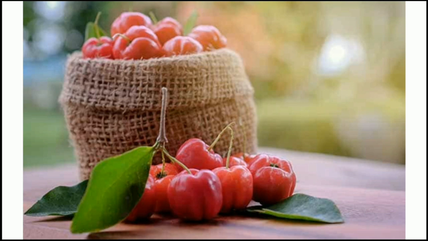It is a very high source of vitamin C. 100 gram of Barbados cherry can give you around 1677 mg of vitamin C, which is about 1864% of the daily recommended intake. If we take 2 or 3 cherries per day, it will fulfill the daily vitamin C requirement. That much vitamin C it has.